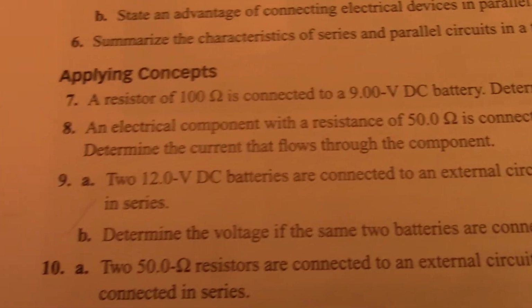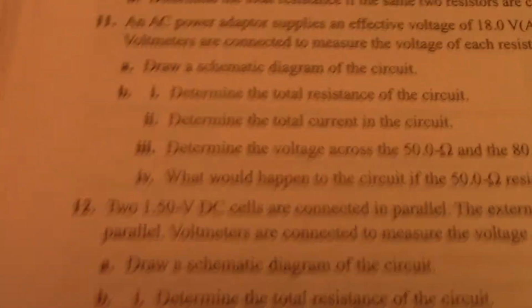Just finishing up with circuits. Page 384 has some review questions, specifically 7 to 12. Those are good practice questions if you need those.